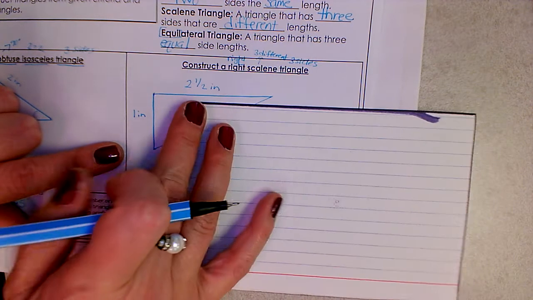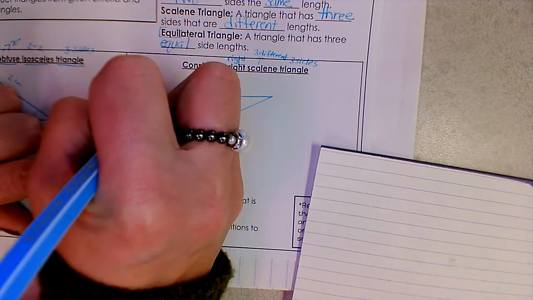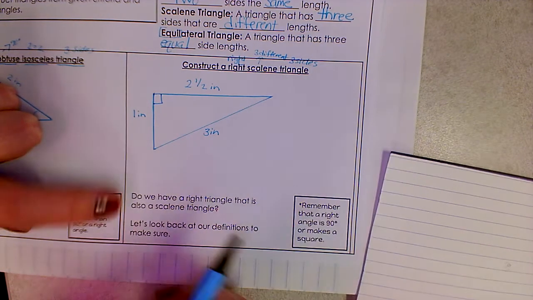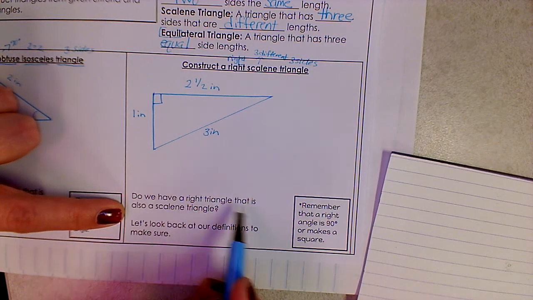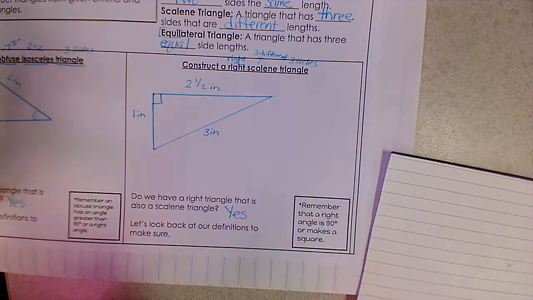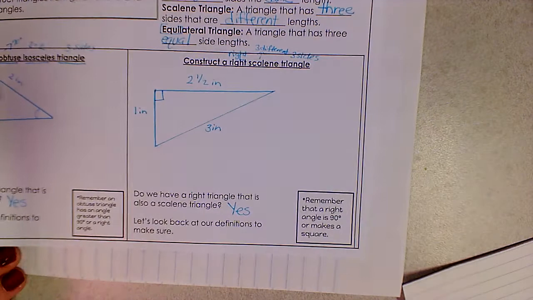Did I create that right angle? Let's put it in. I did, but do I need to have that symbol? Yes, so here's my right angle. So I have that drawn in. Okay, so now have we created a triangle that is also a scalene triangle? Yes, we have. All right, let's move on to page 2 of our notes.